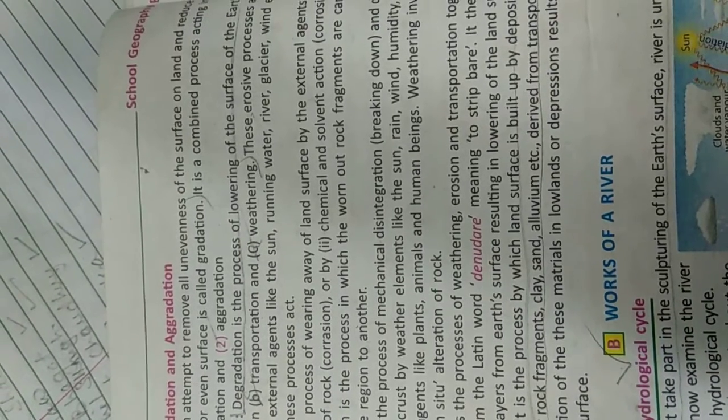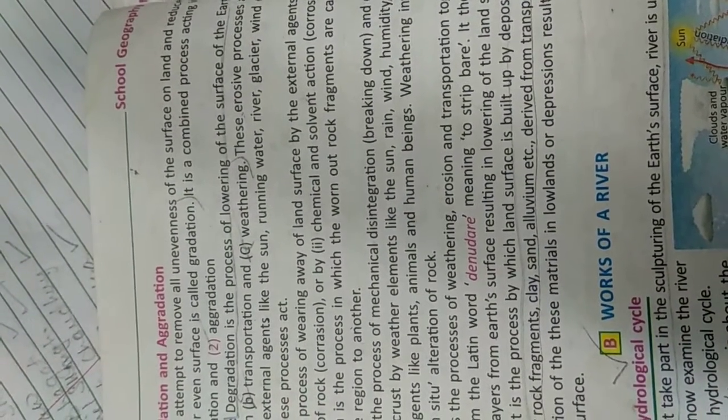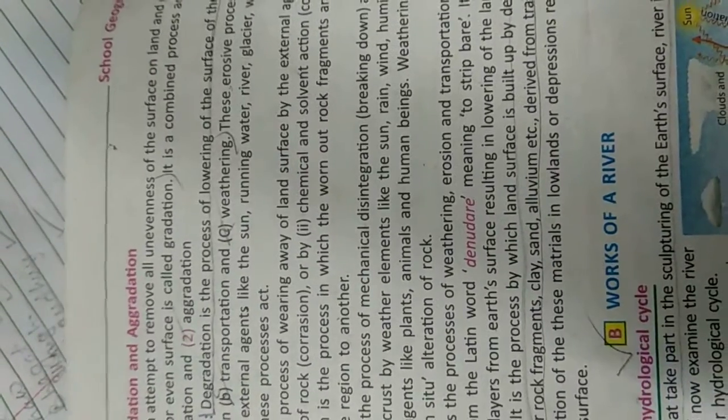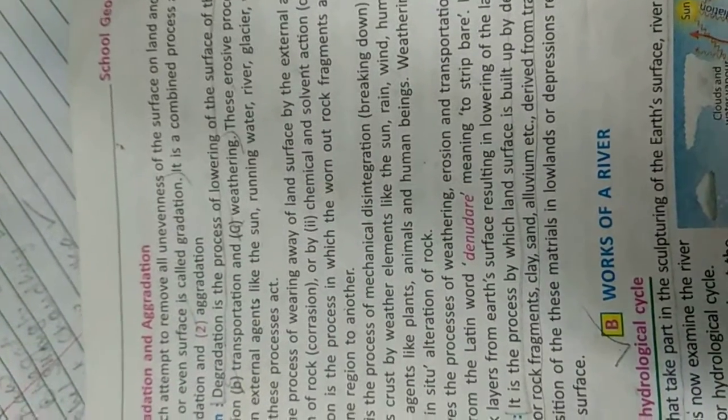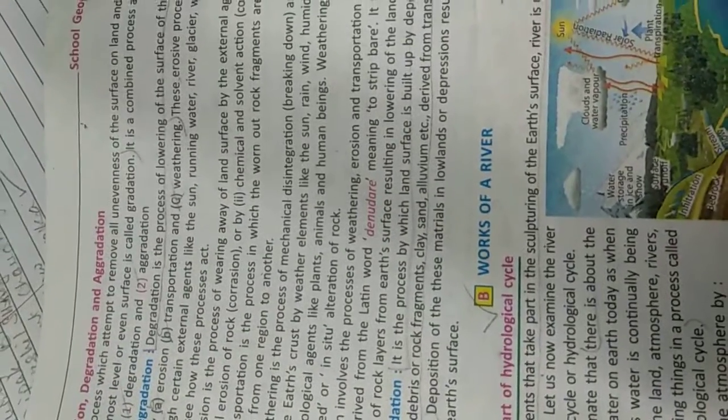The agents of weathering are not only these things. You have read about weathering: plants, animals, even we human beings help in weathering. Weathering involves non-transported or in situ alteration of rocks.